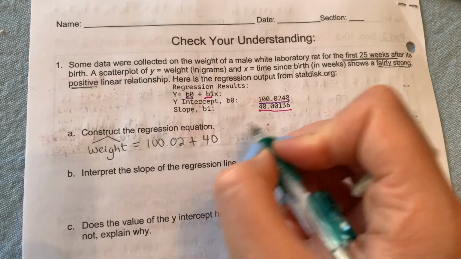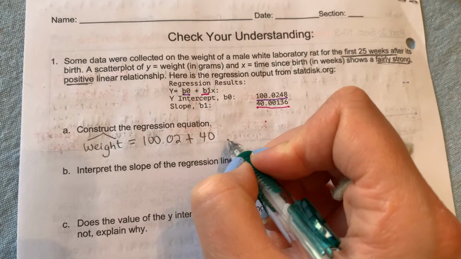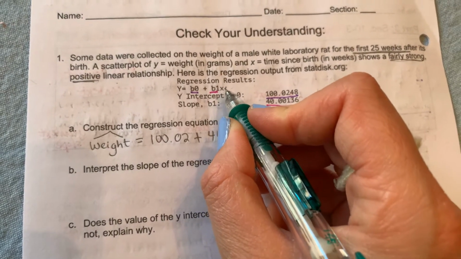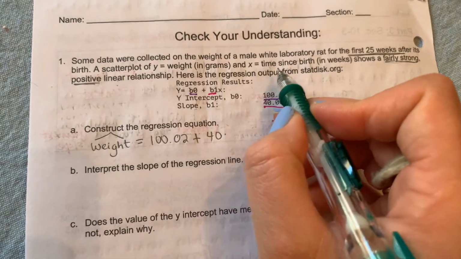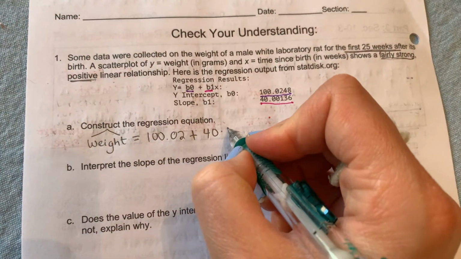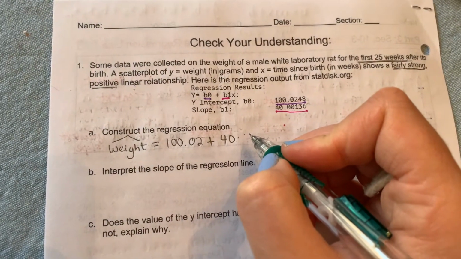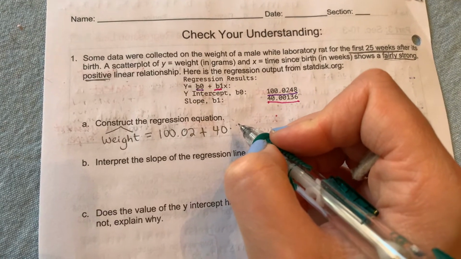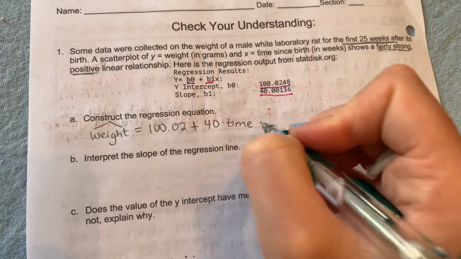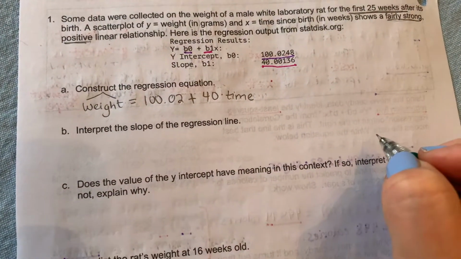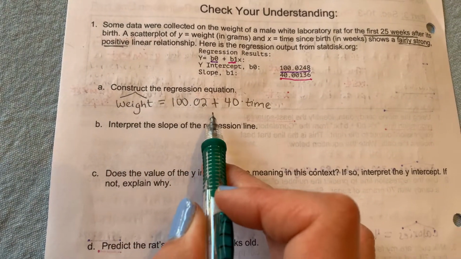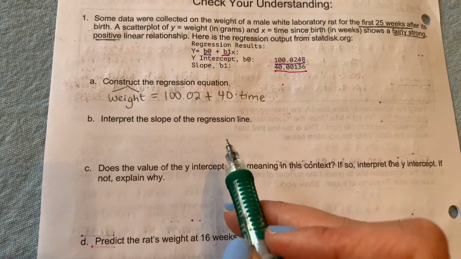Actually, 40.00 is just going to be 40, so I'm going to leave it at that. 40, and then it's tempting to put x, but again, I want to replace x with what x actually represents, which is time since birth in weeks. So I'm just going to use time. So 40 time, weeks, yeah, time I think is fine. 40 times the time. I probably could have put weeks there. It doesn't matter. So weight hat is equal to 100.02 plus 40 times the time.